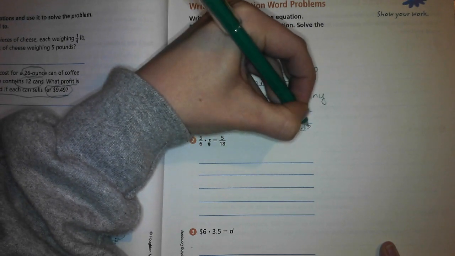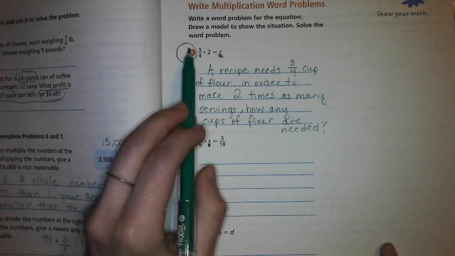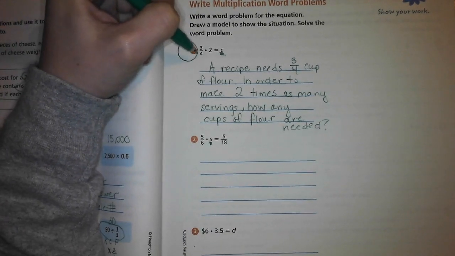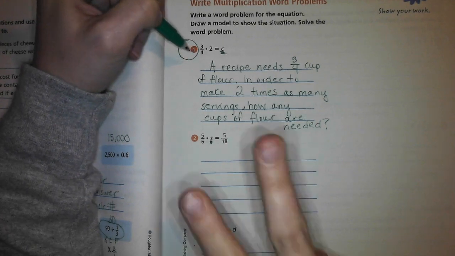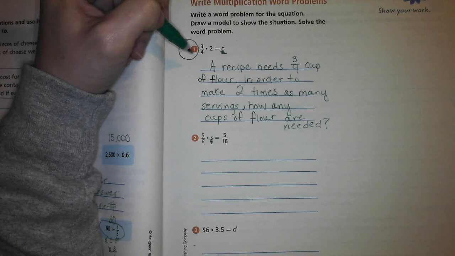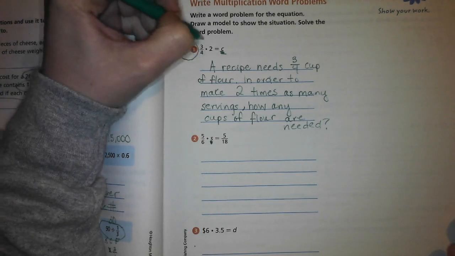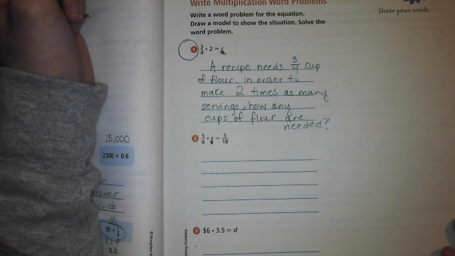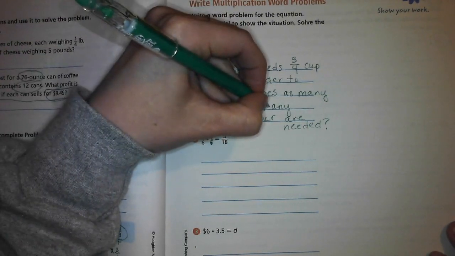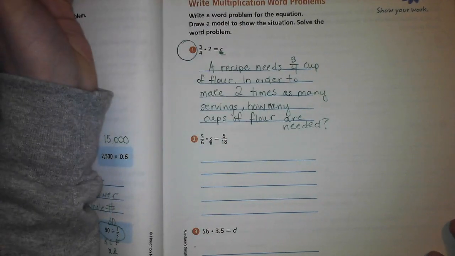And I ran out of lines a little bit. So I said, okay, I have 3/4 cup of flour, but I need to multiply it by 2 because I'm making 2 times as much. So say I'm making a pan of brownies. I don't want to just make 1 pan of brownies, I want to make 2. So I need to take what I need and multiply it by 2. And then what we're solving for is how many, oh, I wrote any, silly me, how many cups of flour are needed. So now let's solve it.